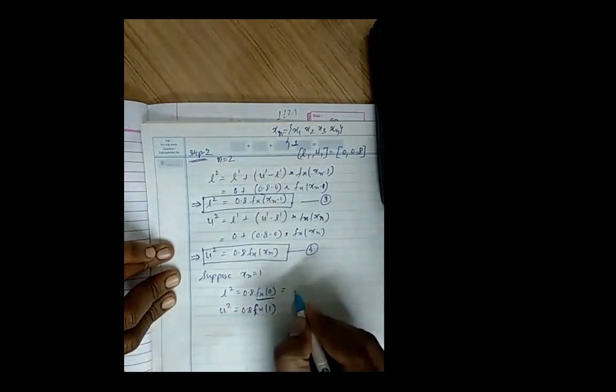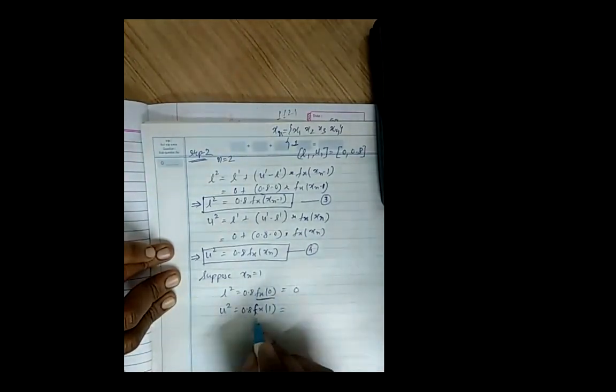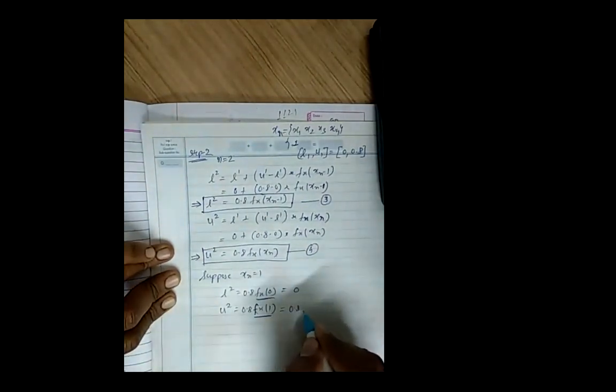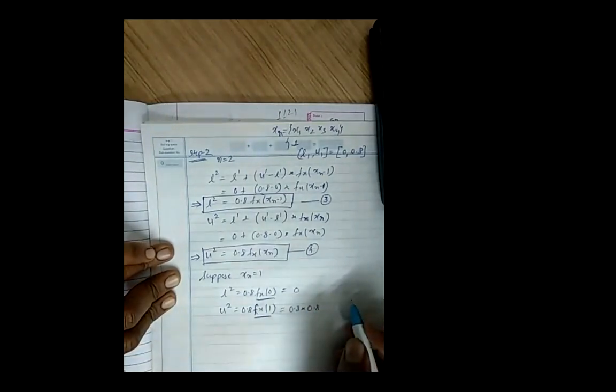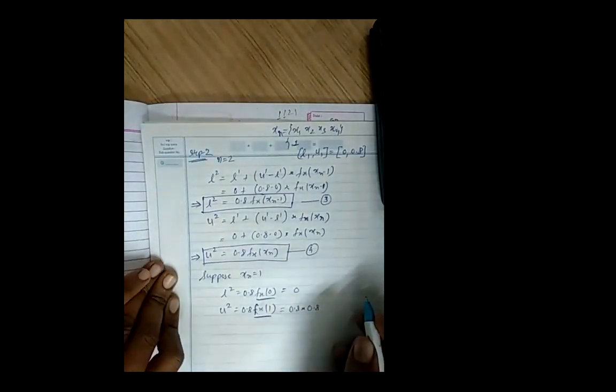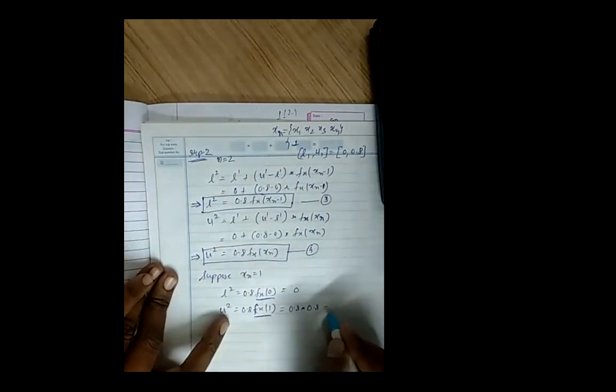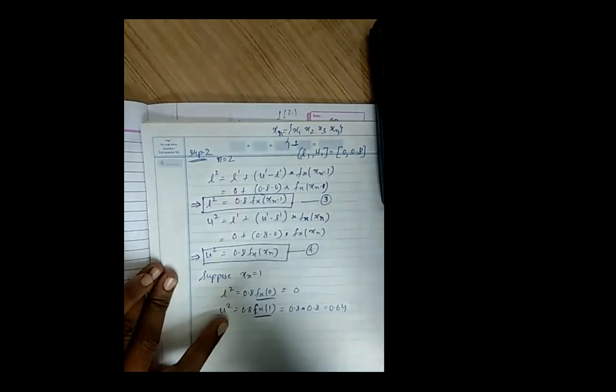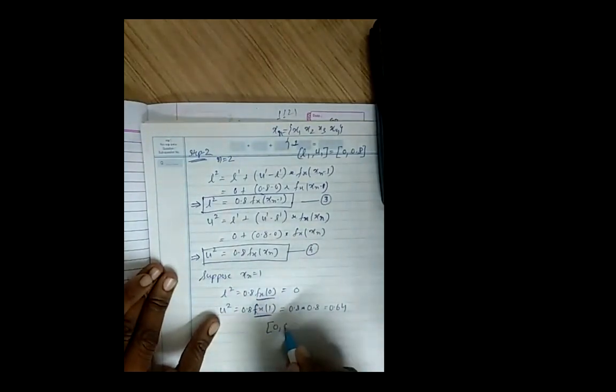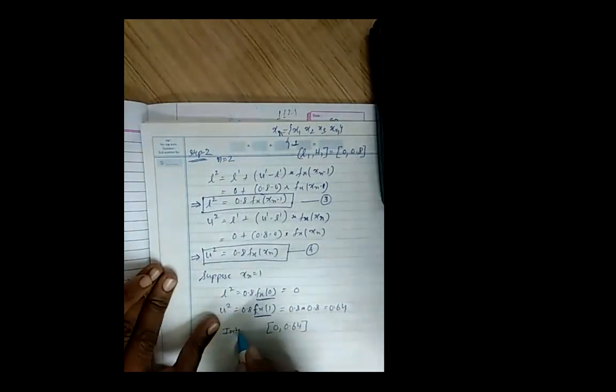I have already put it is 0. And what is my fx of 1? I think it is 0.08, yes. So it will give me 0.64. So what interval did I get over here? It is 0 to 0.64.